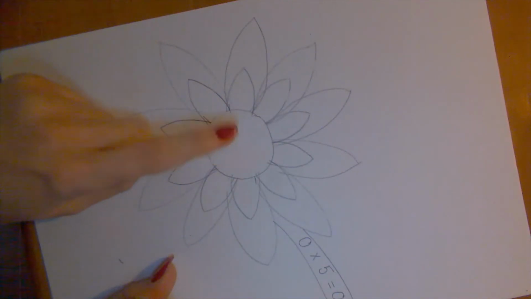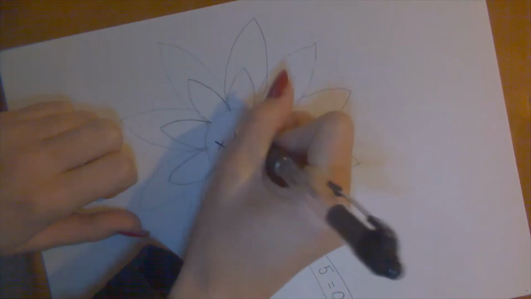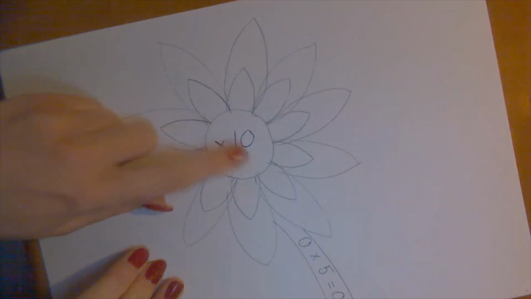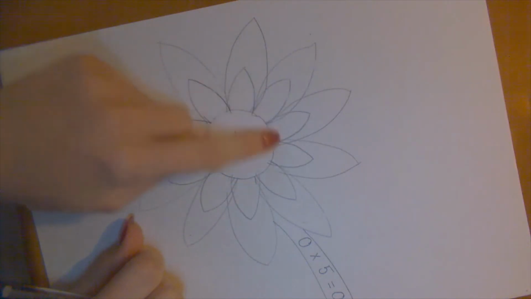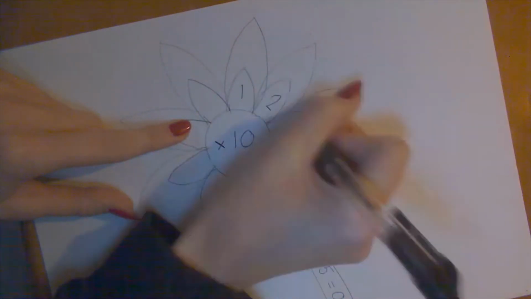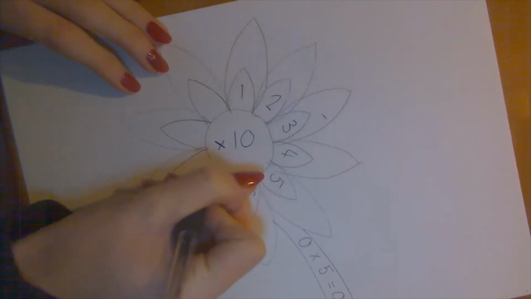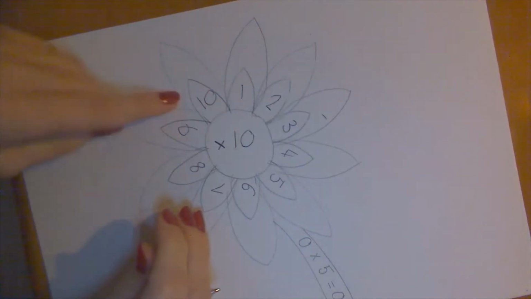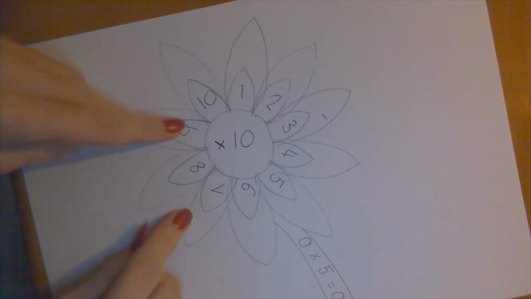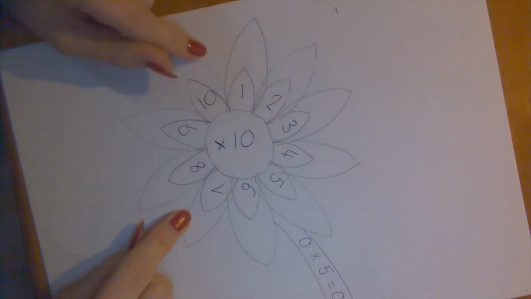The next thing you do in the middle is you write the times table that you're learning. So we're learning our times 10. So in the middle of your flower, you write times 10. And the inside petal is how many lots of 10 you are trying to find. So just around the middle, I'm going to write the numbers 1 to 10. So 1, 2, 3, 4, 5, 6, 7, 8, 9, 10. I've had to do that 9 upside down, so that's a bit funny looking, isn't it? So numbers 1 to 10 in my inside petal, and then I can start to fill in my flower.